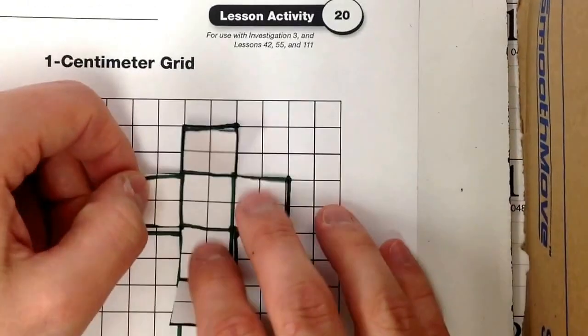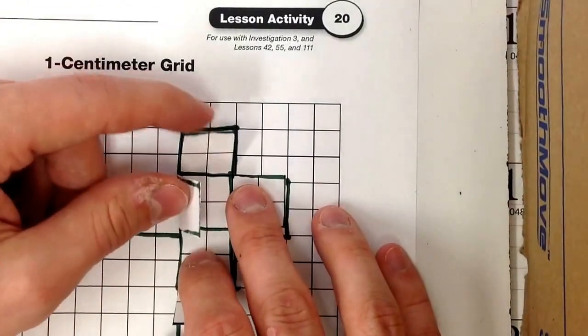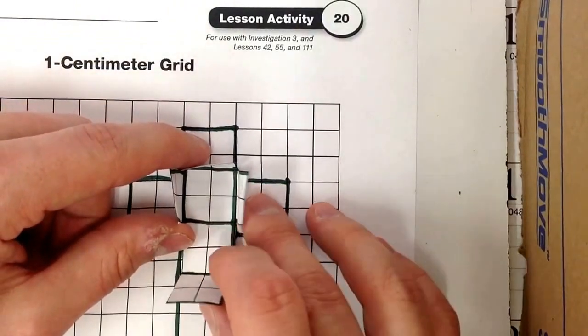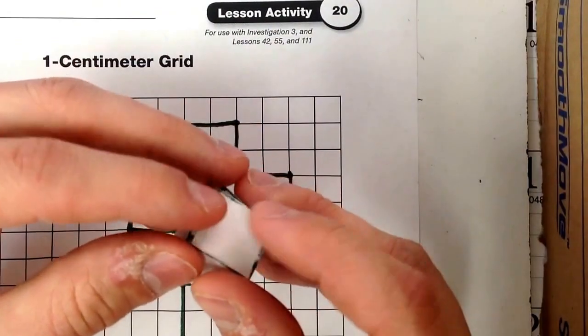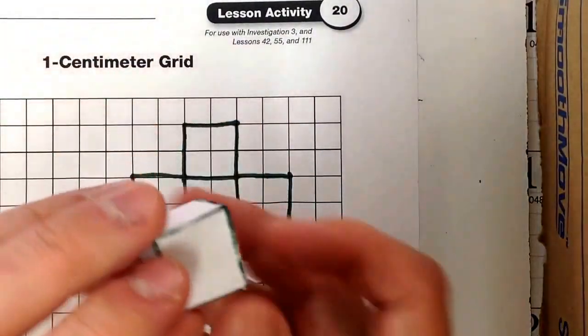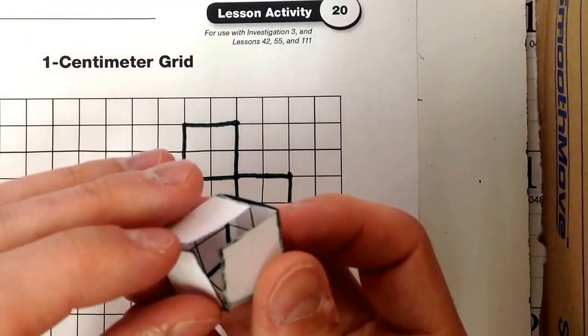So here's what's going to happen. I'm going to fold each of these and create a cube. Now it's not a perfect cube, but it is that idea. That's what a net can do.